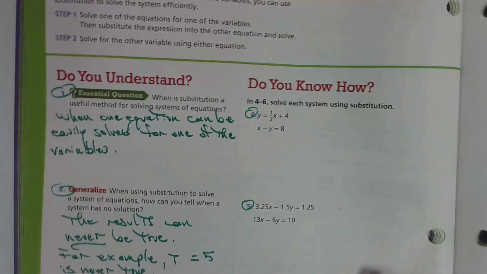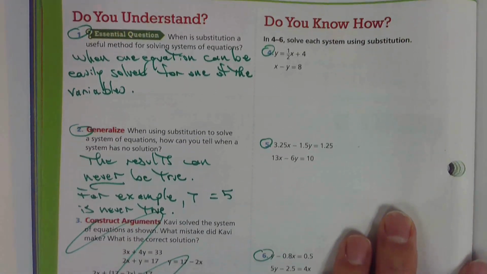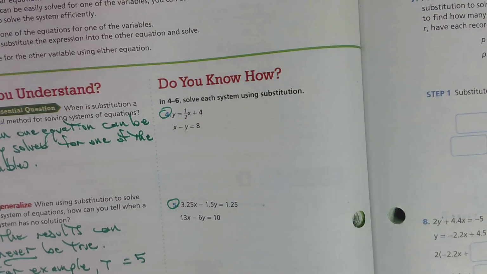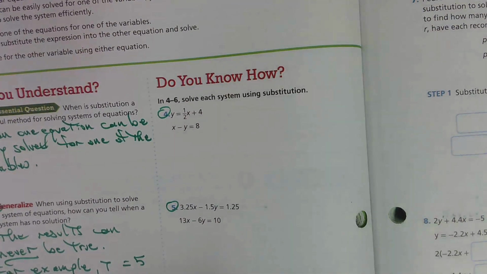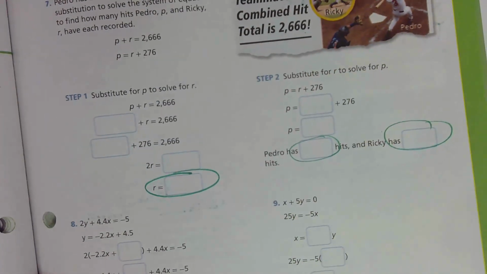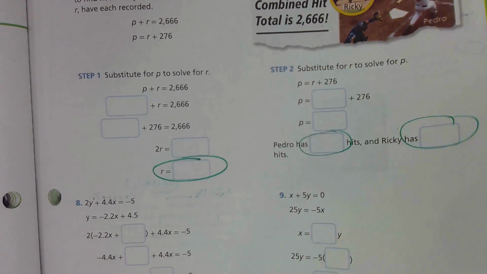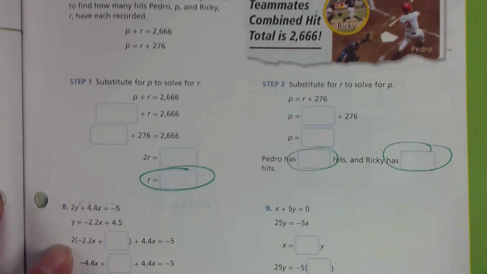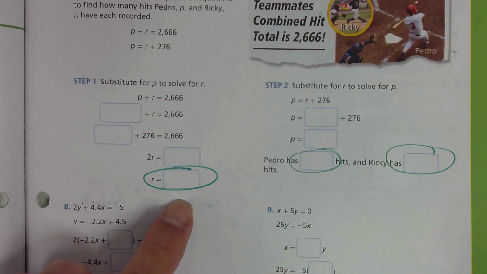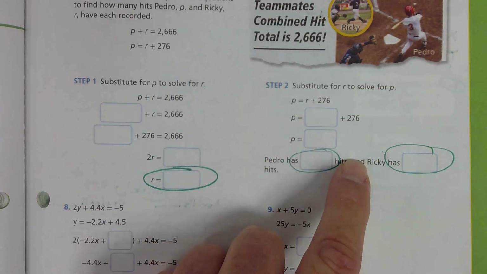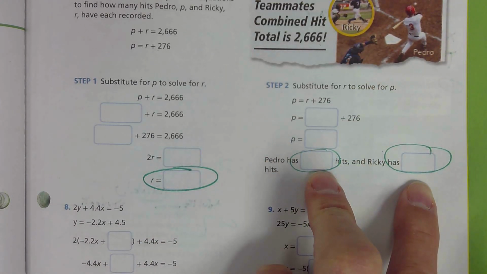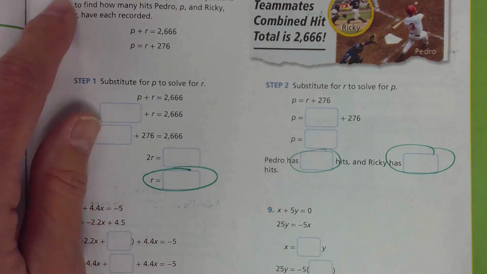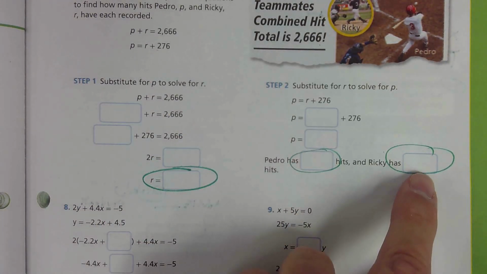So I gave you guys the answers to 1 and 2. Scratch out 3. Circle 4, 5, and 6. I'll probably do another one, and then 7. So 7 right here, it's like here's the first step, and then here's the second step. They're not two different problems, Miss Johnson. First step for number 7, second step for number 7.